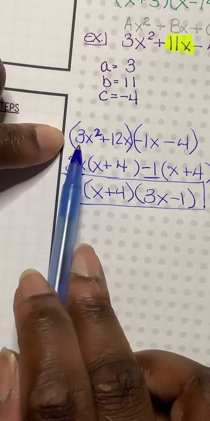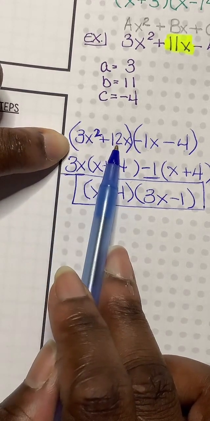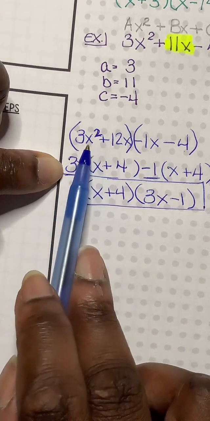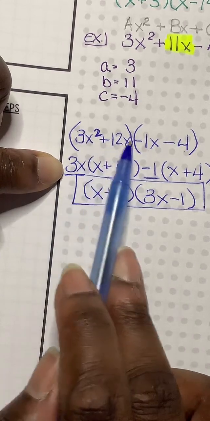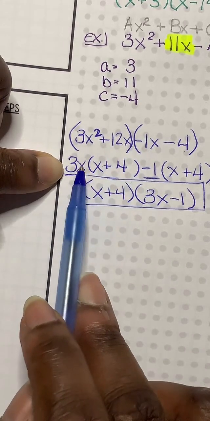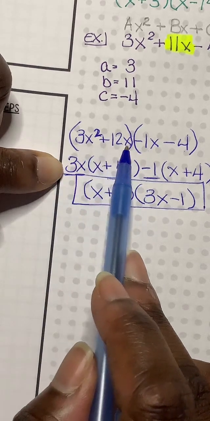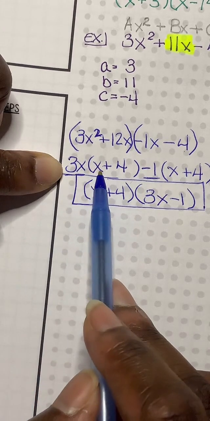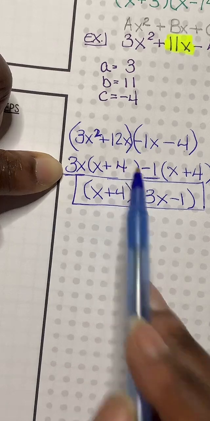Now you find the GCF that 3 and 12 have in common, which is going to be 3. Then you have your x squared and your x, so they both have at least one x in common. If you divide this original parenthesis by 3x, you're going to get a positive x and a positive 4.